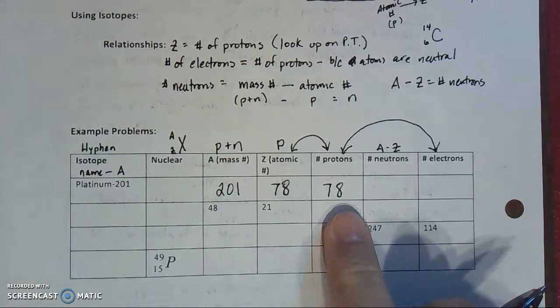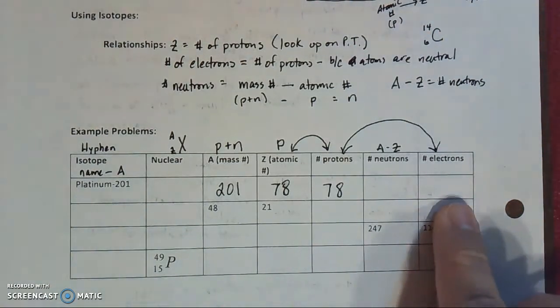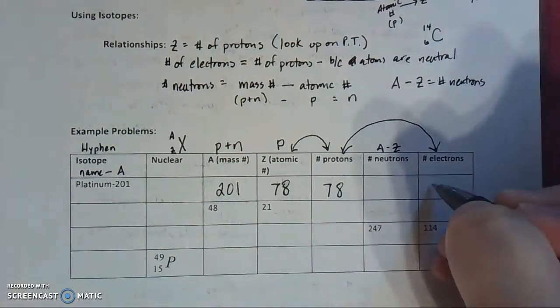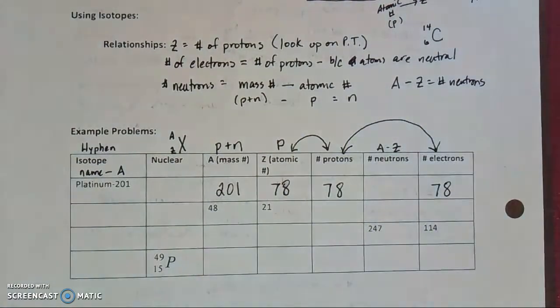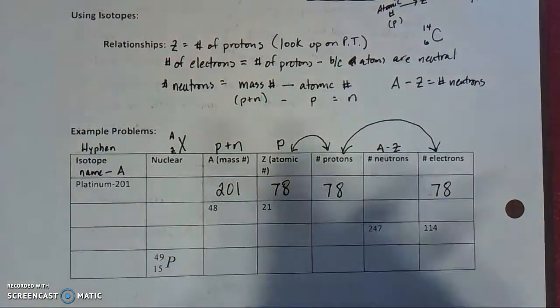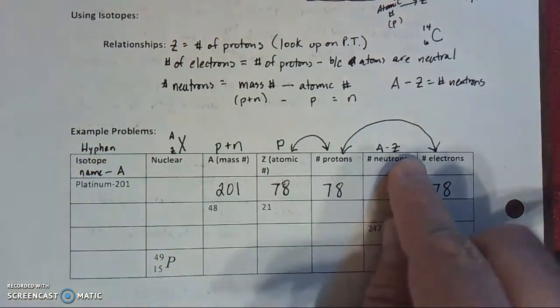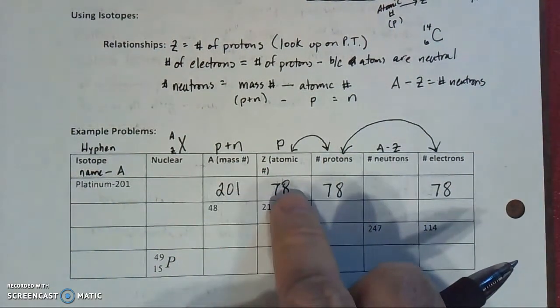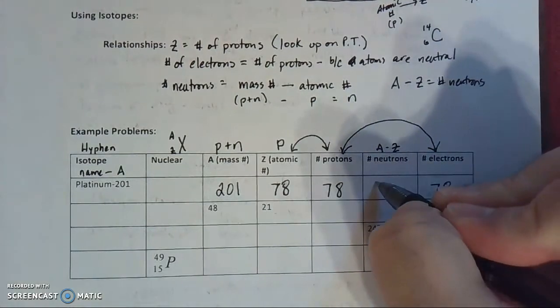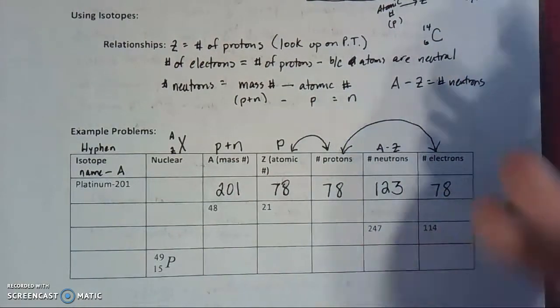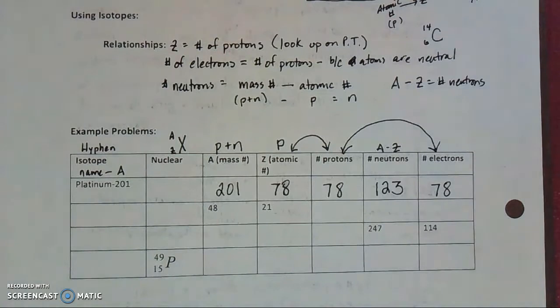And then we know that the number of electrons is the same thing as the number of protons, which would be 78. To figure out the number of neutrons, we have to do A minus Z. So 201 minus 78, and that gives us 123 neutrons for this element.